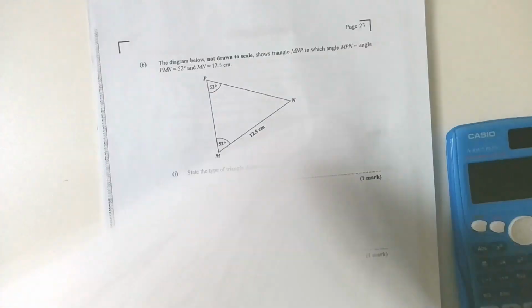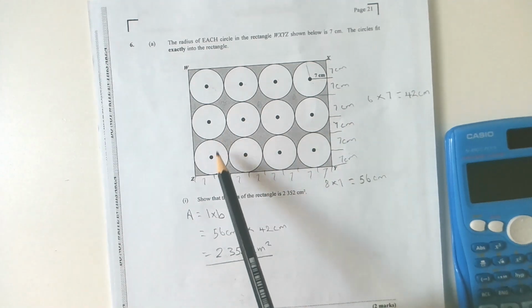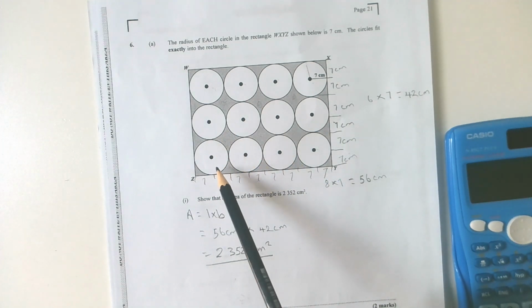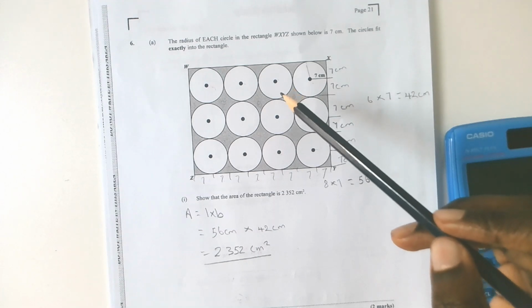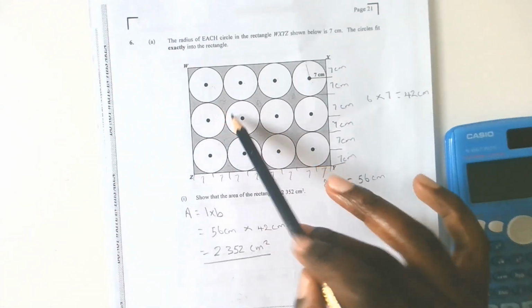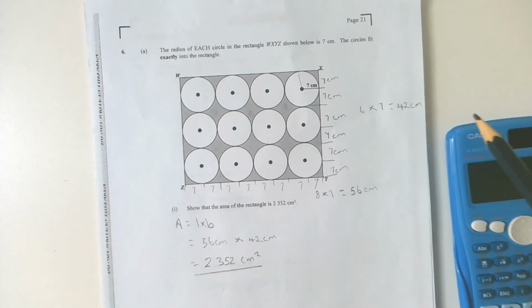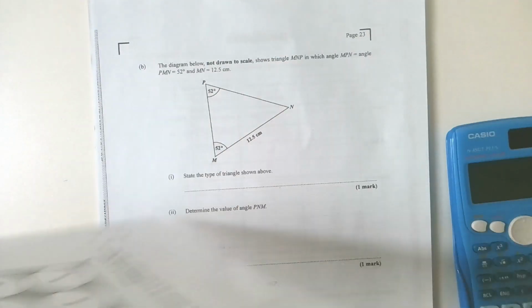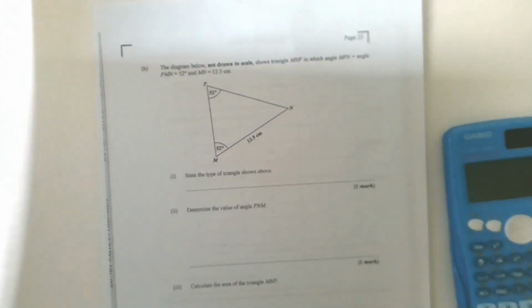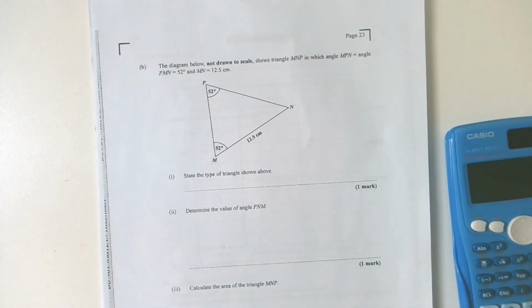We subtract the area of our circles from the area of our rectangle. Using that formula, the area of the shaded region is equal to the area of the rectangle minus the area of the circles, all of the circles together. And that's what gives us our answer. Moving on. Yeah, so we're at B.